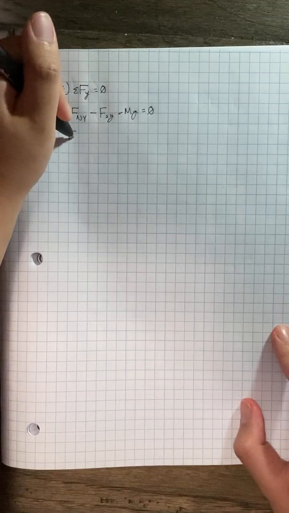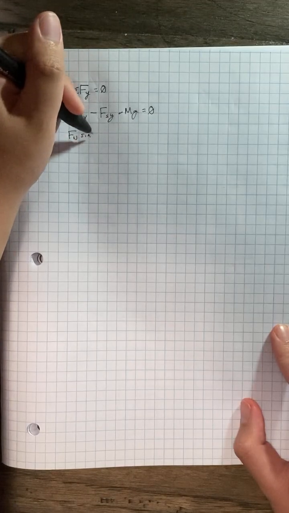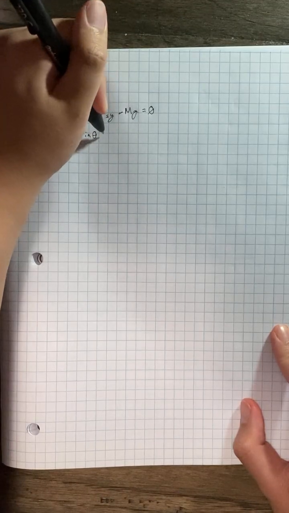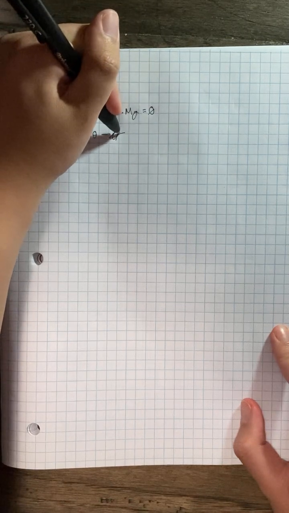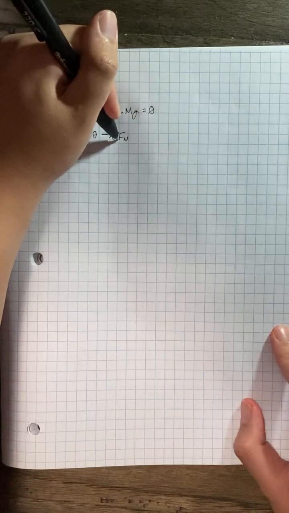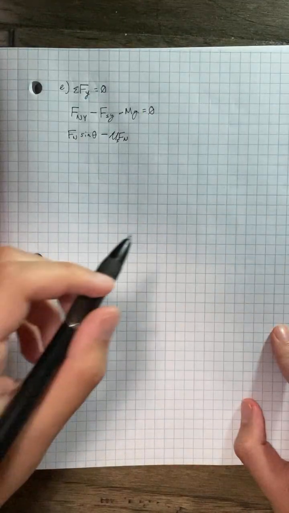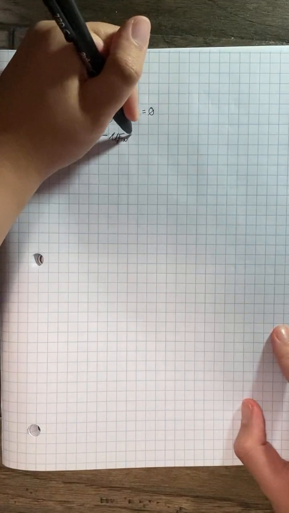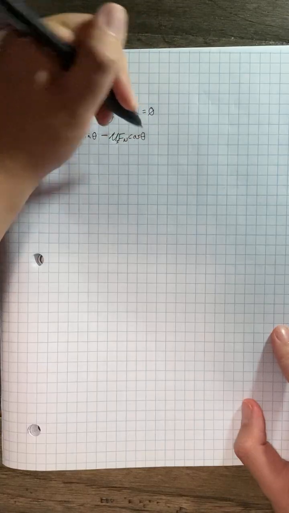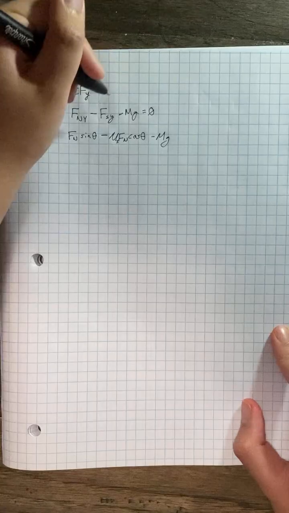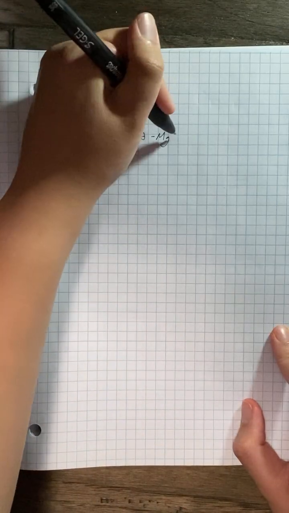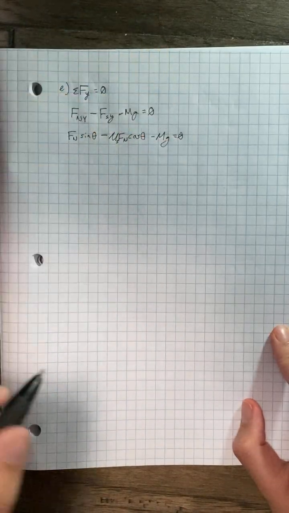Fny is going to be Fn sine theta. Your static friction in the y direction is going to be mu s Fn times cosine theta, and then mg is f of g, which equals 0.